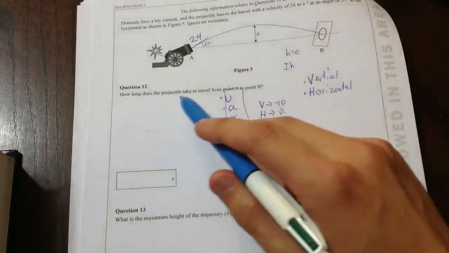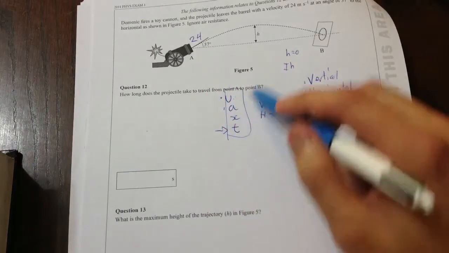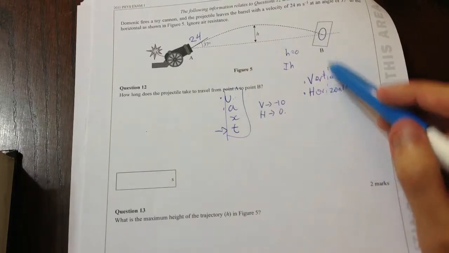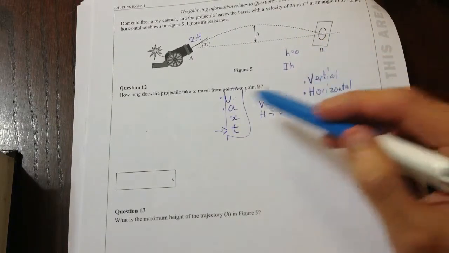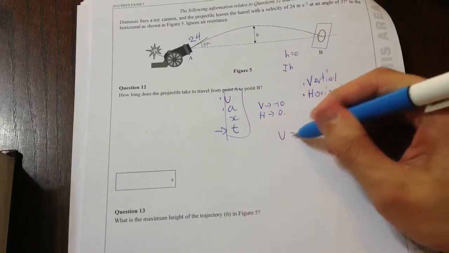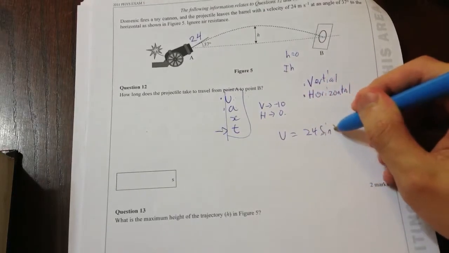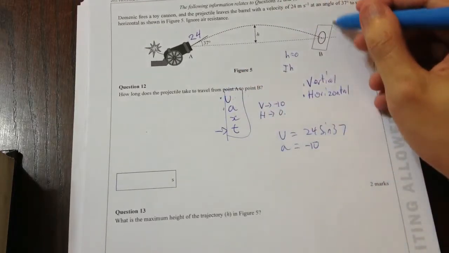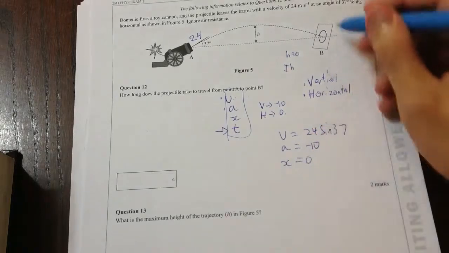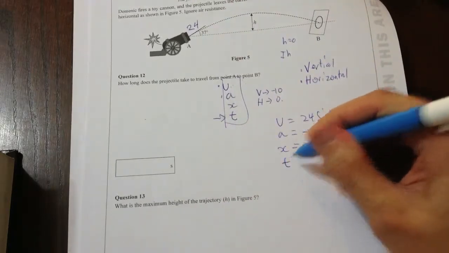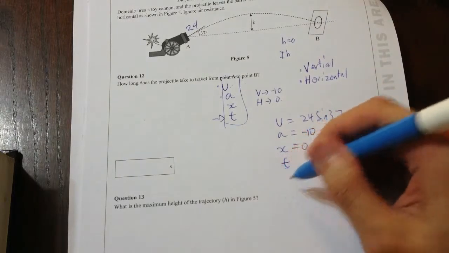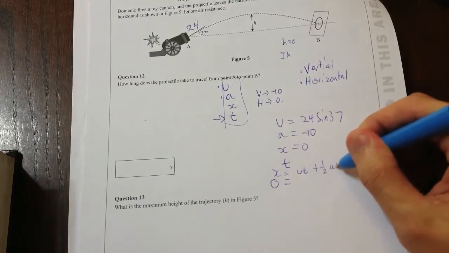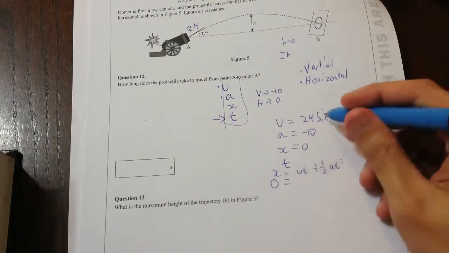So, how long does it take for the projectile to travel from point A to point B? I know it lands on the ground, so I'm going to go with vertical. If it hits a wall, it's going to be horizontal, but it lands on the ground, so vertical. So if it's vertical, my initial speed going up equals 24 sine 37. My acceleration equals -10. My distance x equals 0, because it's 0 above where it landed, and I'm trying to find t. So to solve this, I'll use x equals ut plus half at squared, or 0 equals, I need my calculator.